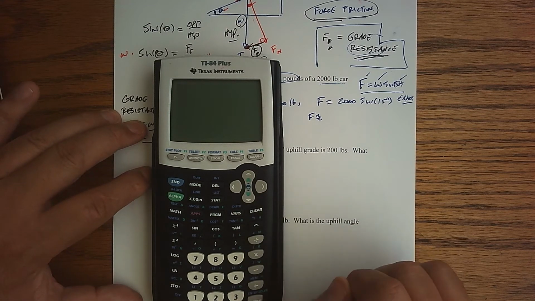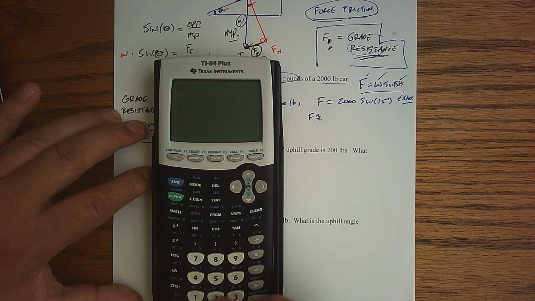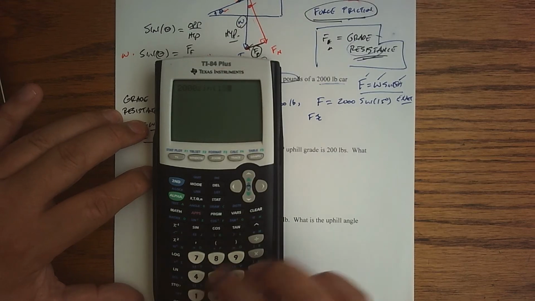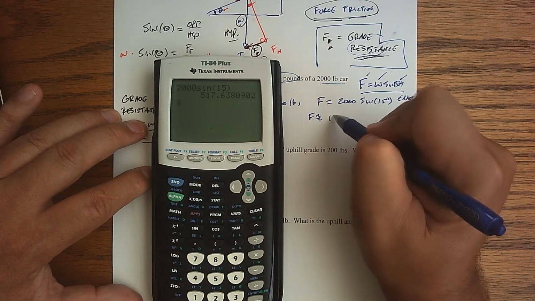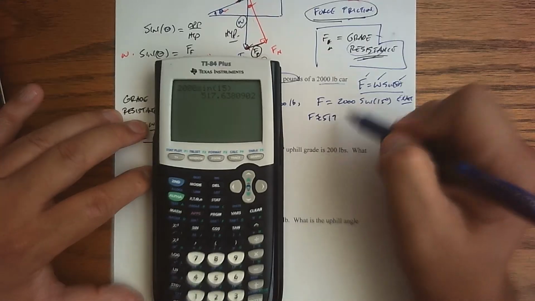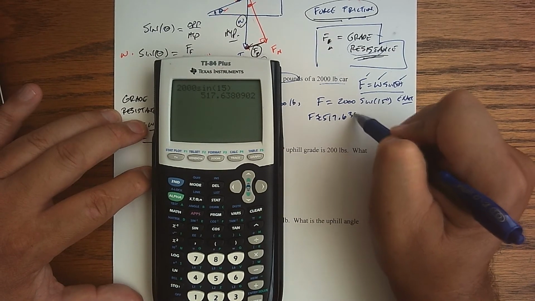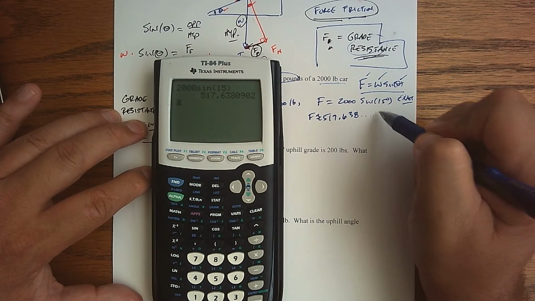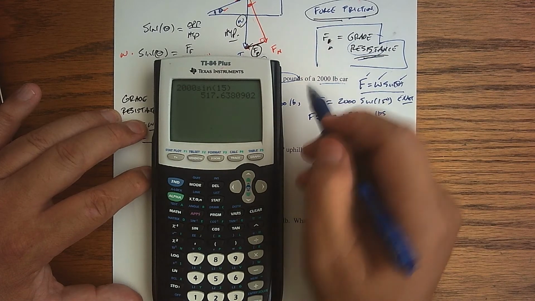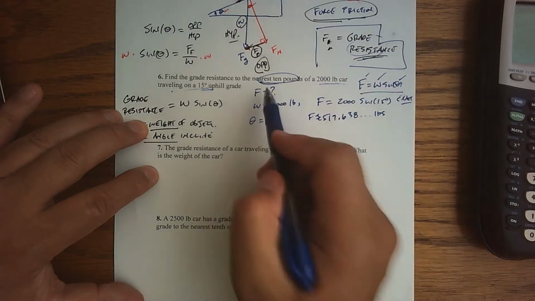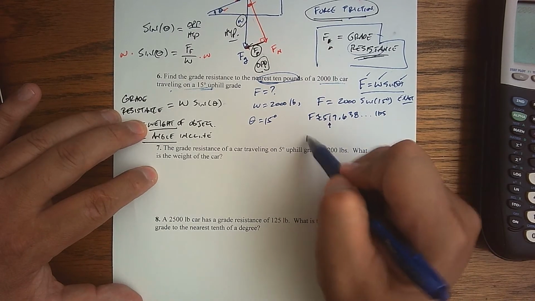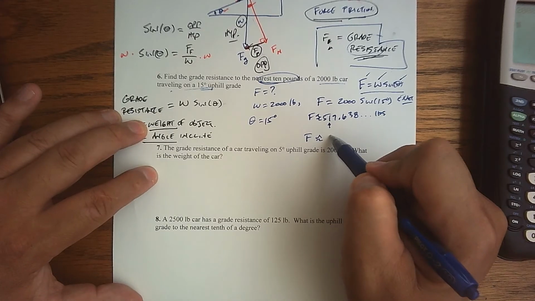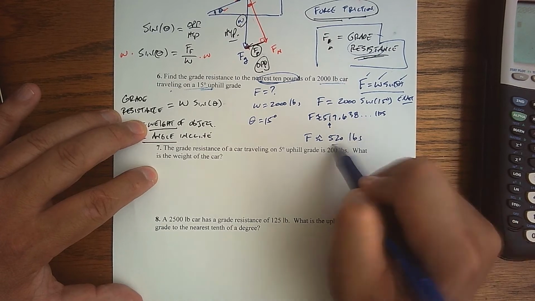And basically we have 2,000, and we're taking the sine of 15, and what that's giving me is 517.638 yada yada yada pounds. Okay, but they want us to round to the nearest 10 pounds.